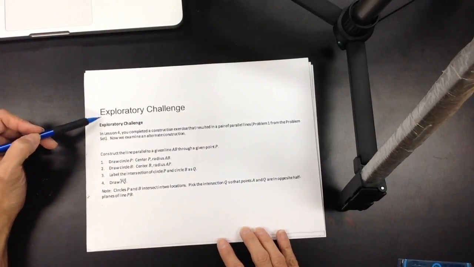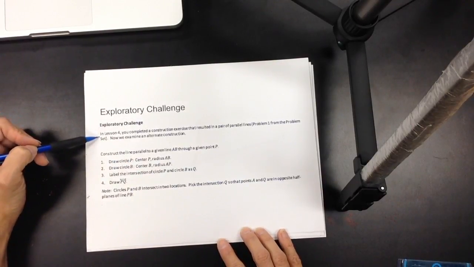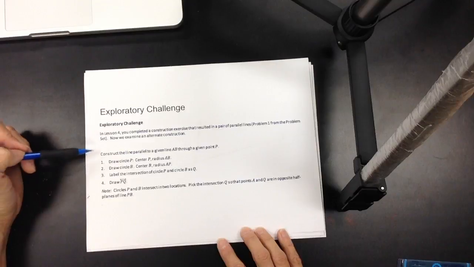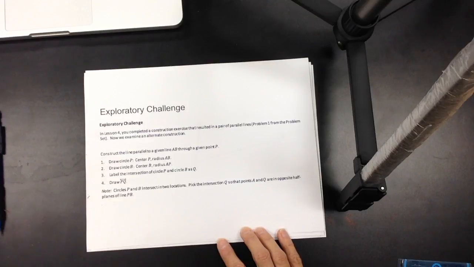Alright, the first thing we're going to do is the exploratory challenge. You have your drawing and the instructions on the same sheet. So in lesson 4, you completed a construction exercise that resulted in a pair of parallel lines, which is problem 1 from the problem set. Now we examine an alternate construction. We're going to construct a line parallel to a given line AB through a given point P.